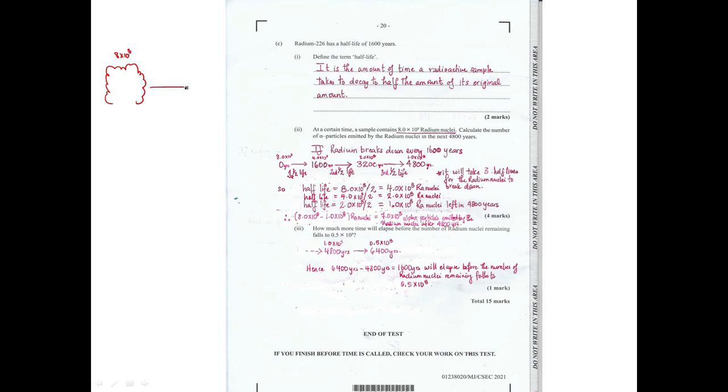So this is going to be our starting point here, and it tells us that from 0 years to 1600 years, it's going to take that amount of time for it to be half the amount of what it originally was. So now it's 4 times 10 to the 8. And it's going to take another 1600 years to be half this amount now. So this is going to be the new original amount, and it's going to take another 1600 years for it to decay.